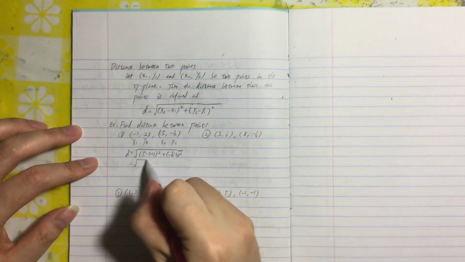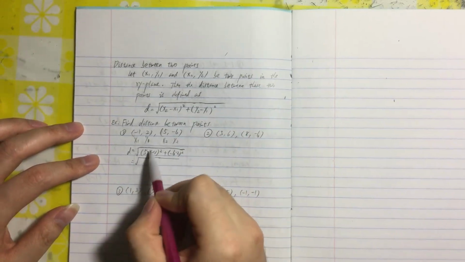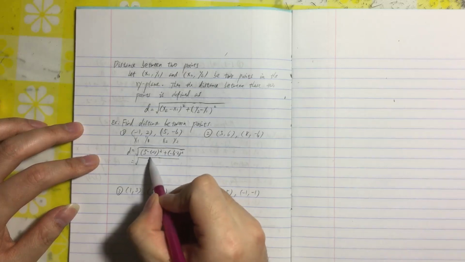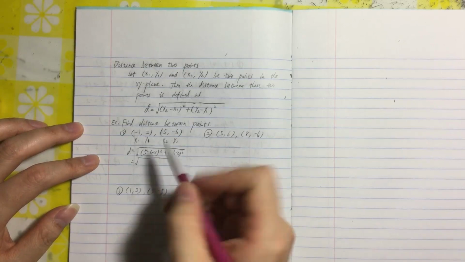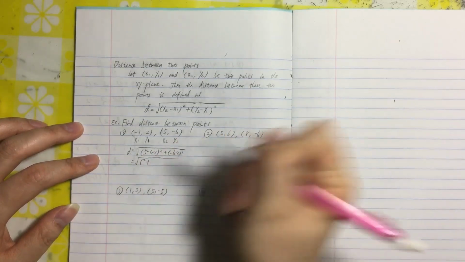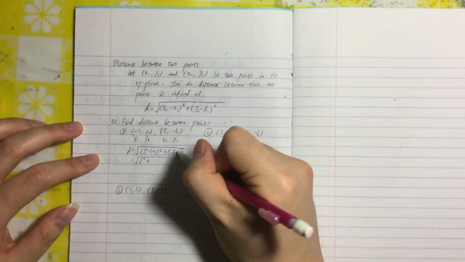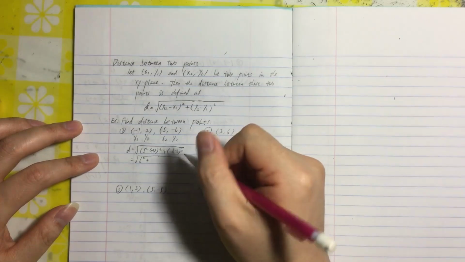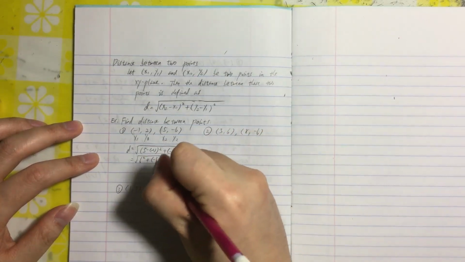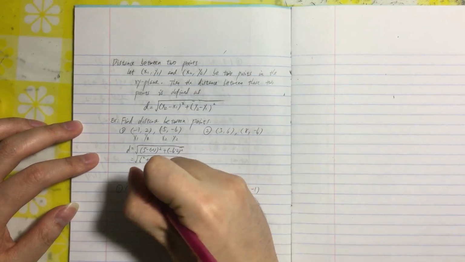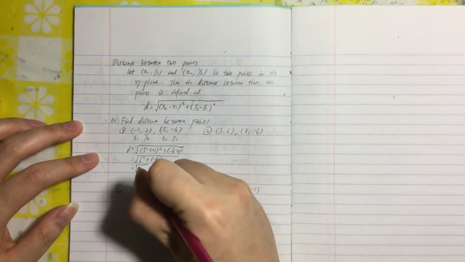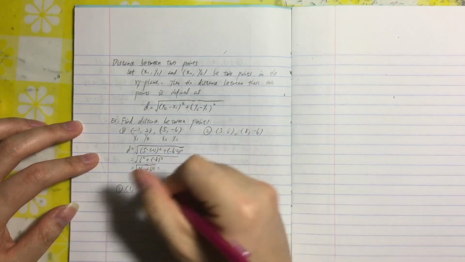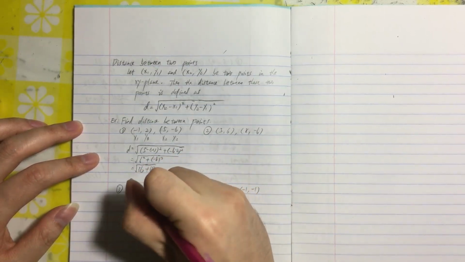Then simplify. In the parentheses, 5 minus -1. Double negative is positive. 5 plus 1 is 6. 6 squared. Plus -6 minus 2. Consider -6 plus -2. Now when adding two numbers of the same sign, keep the sign and add the values. I got -8 squared. 6 squared is 36. -8 squared is 64. 36 plus 64 is 100.